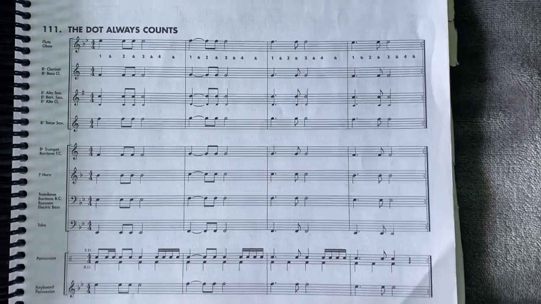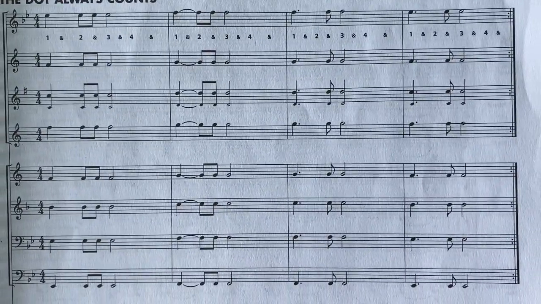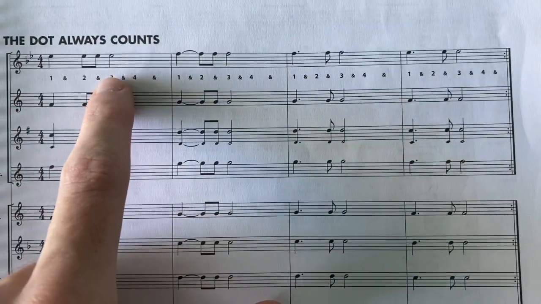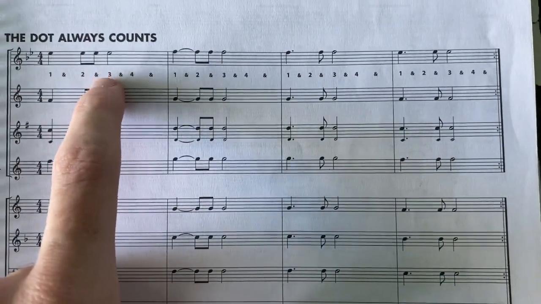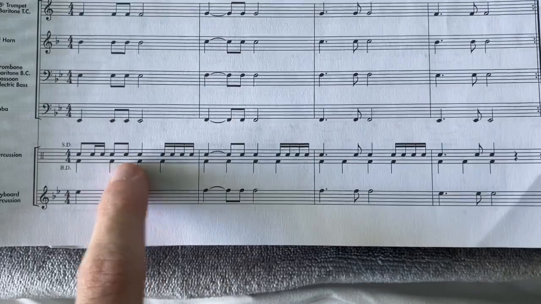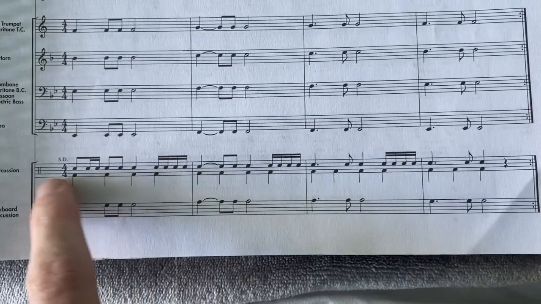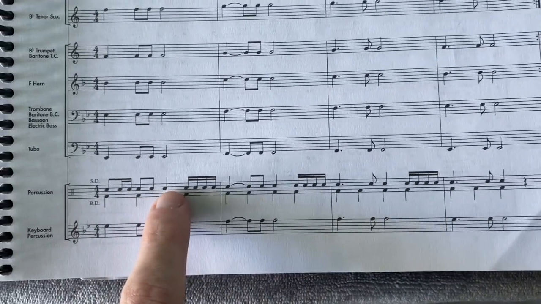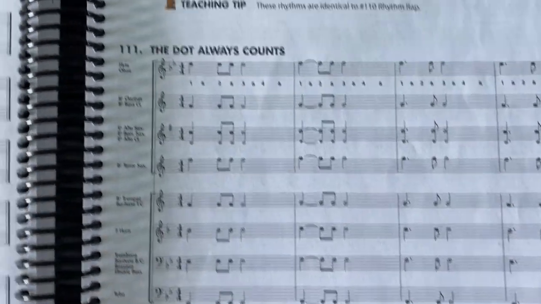Because as you can see in the winds, they have half notes in the end of measure 1. It's really hard to do a half note on a snare drum, so they go ahead and give you some extra little fun stuff to play. But overall, it's going to be the exact same thing. So let's take a look at the flute line. We'll zoom in on it.